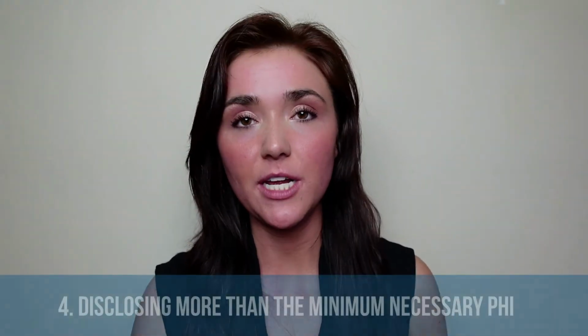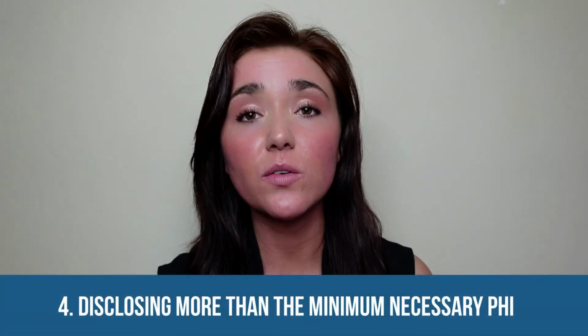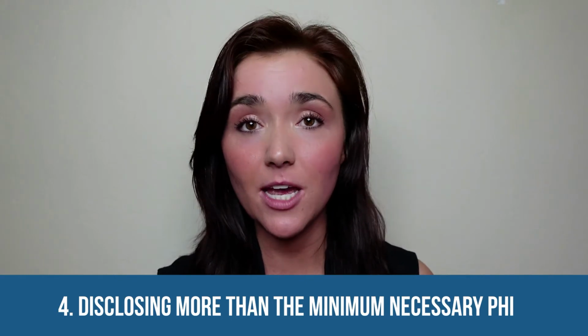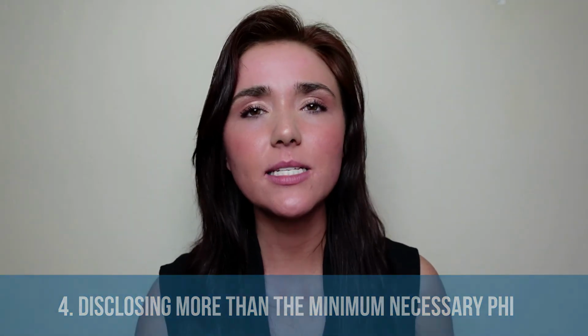The last most common issue is that covered entities are disclosing more than the minimum necessary PHI. In past years, the concept of what it meant to share minimum necessary information was a bit easier to understand. COVID-19 has complicated the issue.